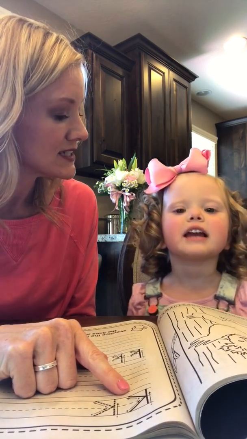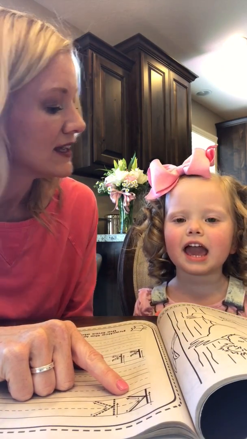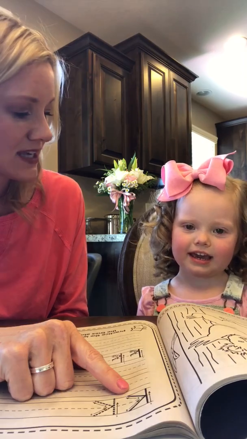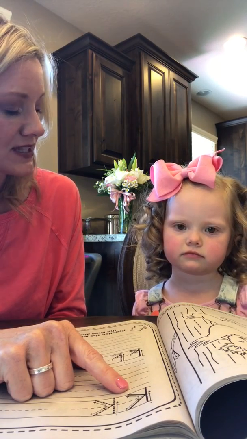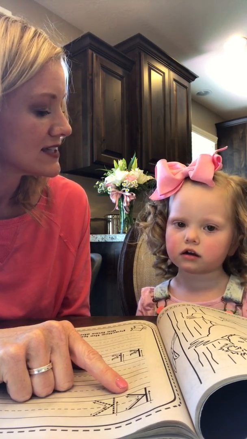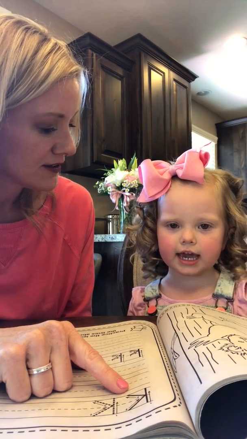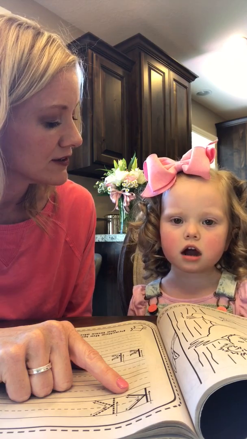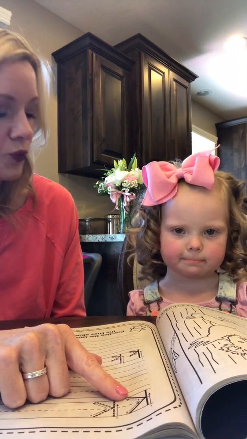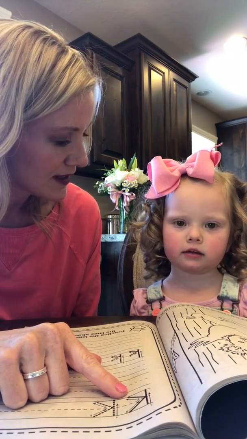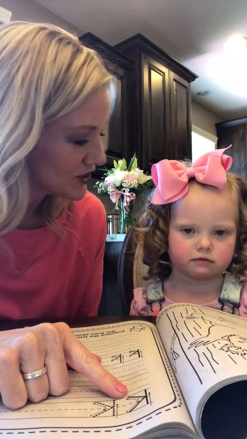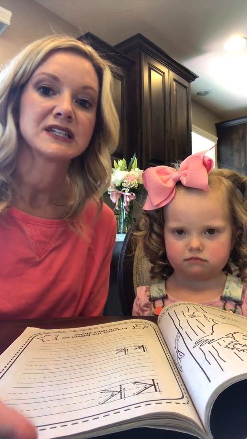The name of this letter is K. Say the name with me. K. What's the name of this letter? K. The sound for this letter is K. Say the sound with me. K. What's the sound for this letter? K. Good job. What's the name of the letter? K. And what's the sound? K. Good job. So you see what we did?